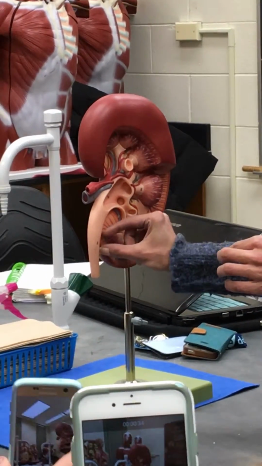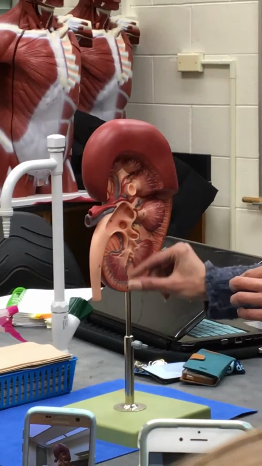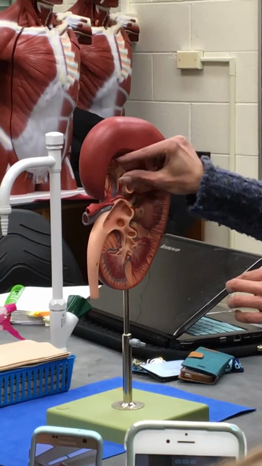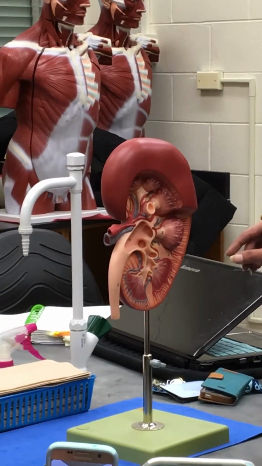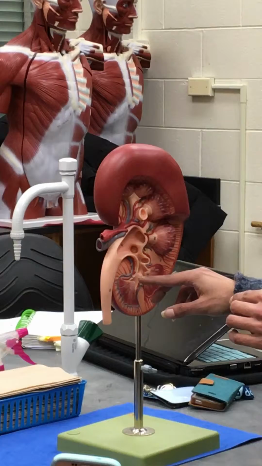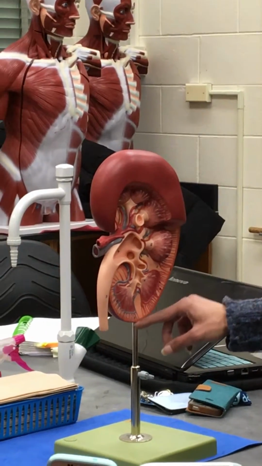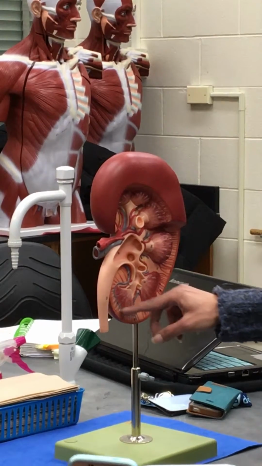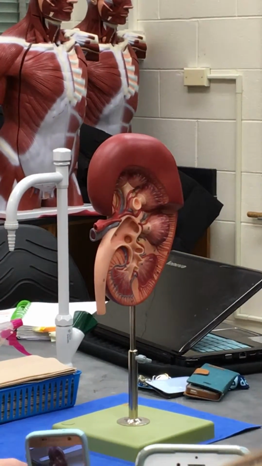The outer layer is called the renal cortex, and then the inner layer is called the renal medulla. Now, if we take one pyramid and two columns plus the renal cortex, we get one renal lobe.